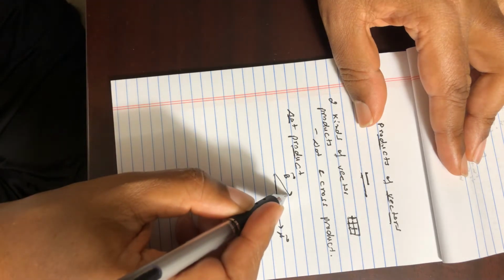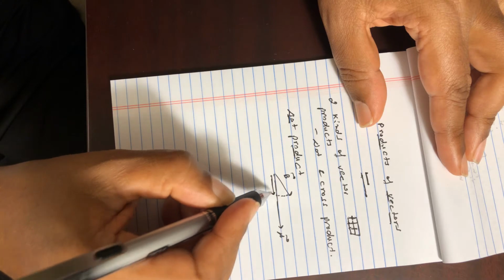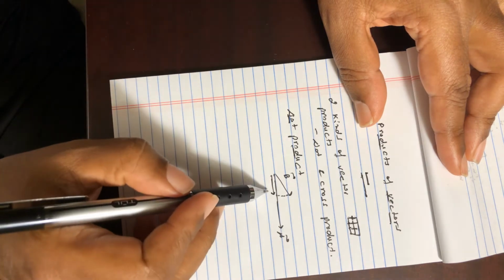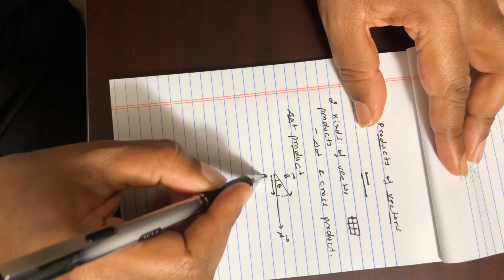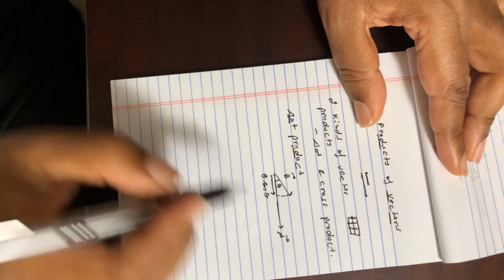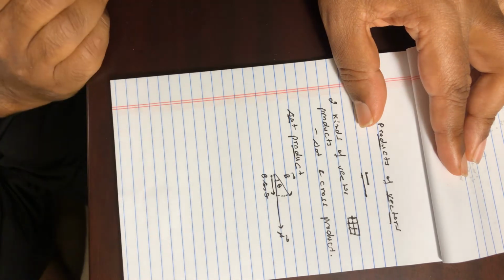You take the projection of this vector on this, the projection of this vector over here. Let's say this is theta. So this projection is going to be b times cosine of theta. You multiply that with the magnitude of A, that gives you the dot product.